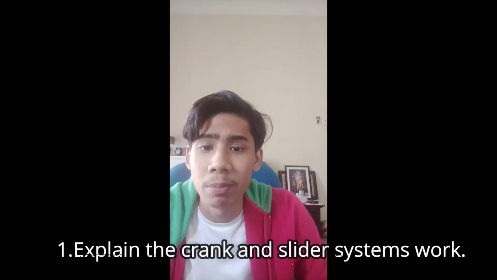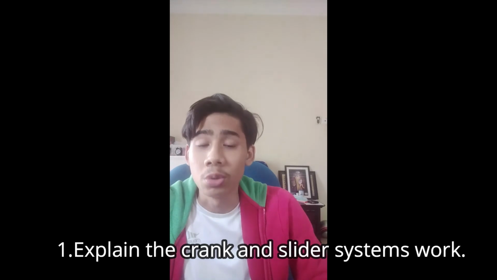So we go to the discussion. The first question is: explain how the crank and slider system works. The crank and slider system works by changing linkage rotary motion into reciprocating motion. A fixed pivot is attached to a crank, which turns around and pushes and pulls a slider. For example, when used in a car engine, the ignition of the petrol by the plug pushes the slider up, moving the connecting rod and turning the crank.